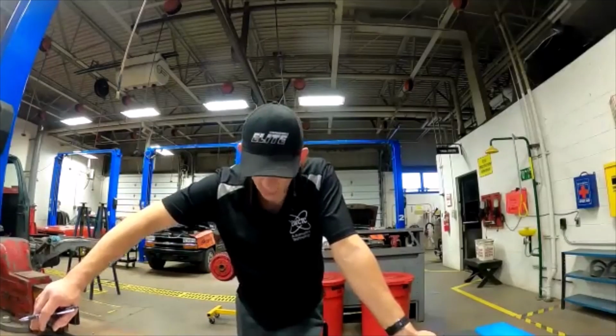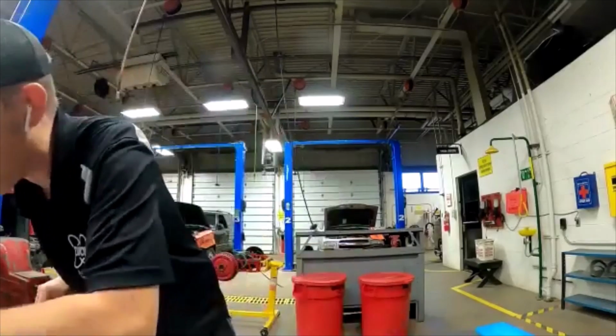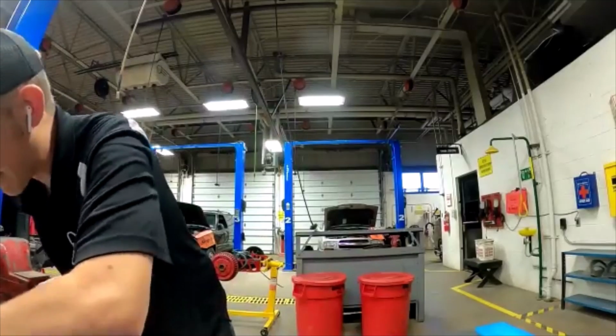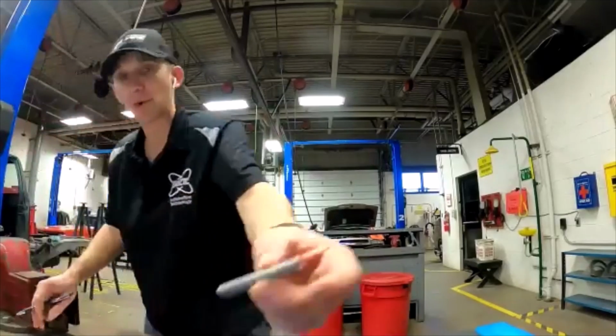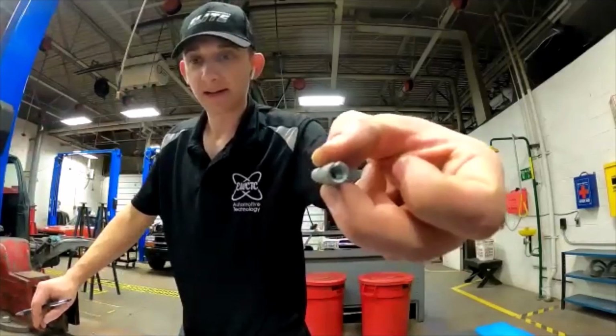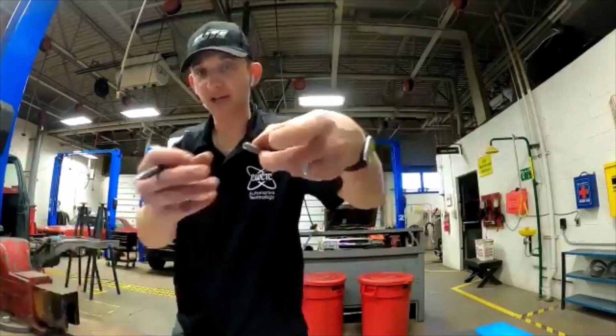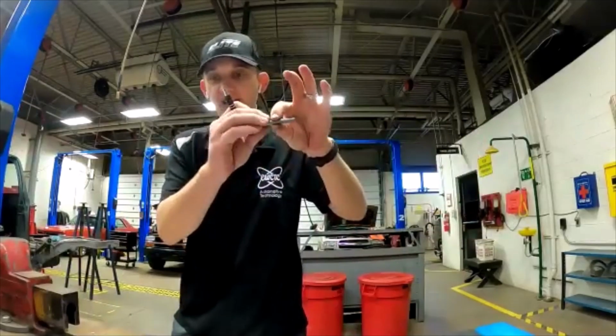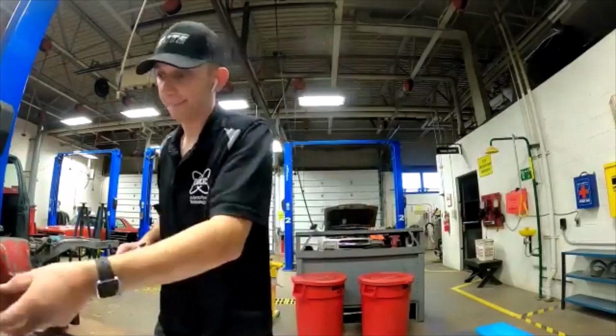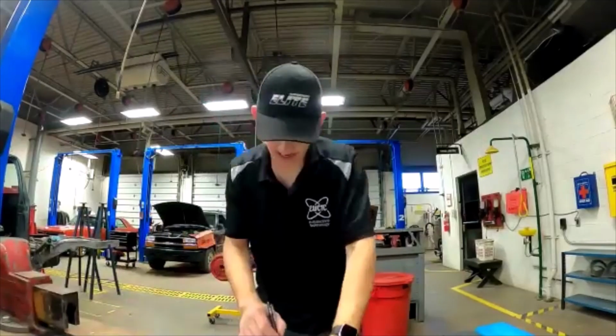And Tech B said that roll pins are typically used to hold one part to another. That is correct. Let's see if I have a roll pin. This will actually go inside of a part and hold parts together. It's just press fit. So the answer to 8 was C.